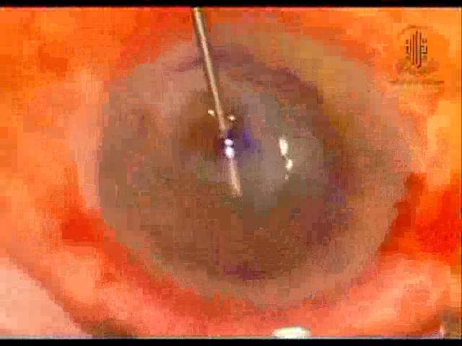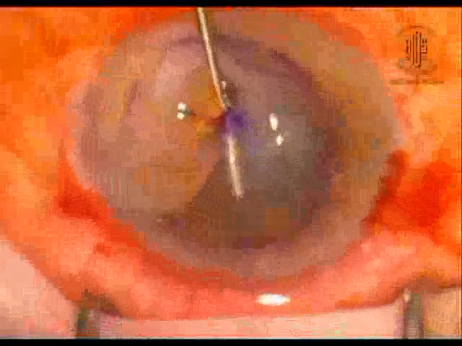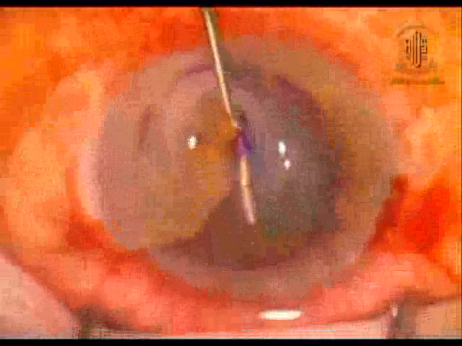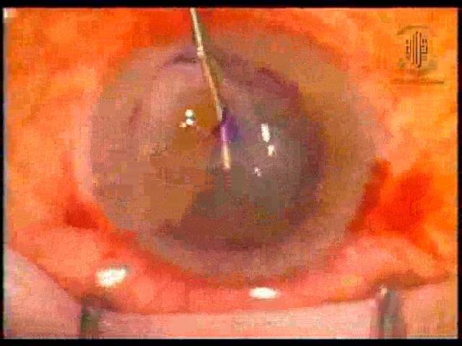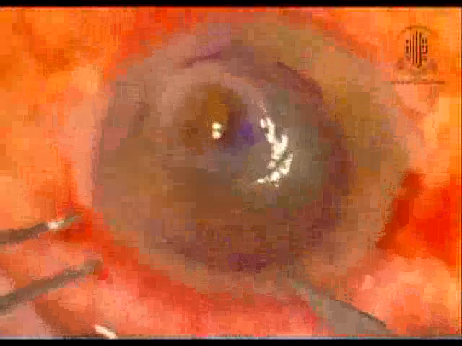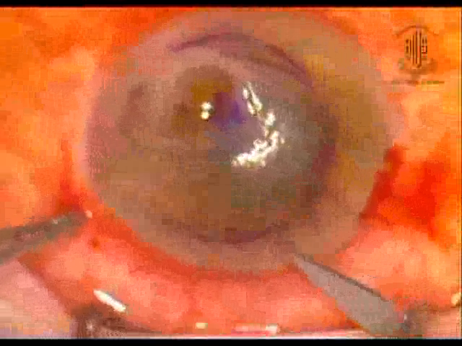And again, like I was saying earlier, because the pathological stroma is already hydrated, it is easy to separate this kind of descemet's membrane from the overlying stromal layers, which is not so in a case when you do it for optical reasons.